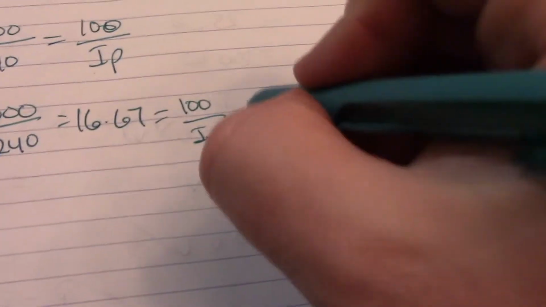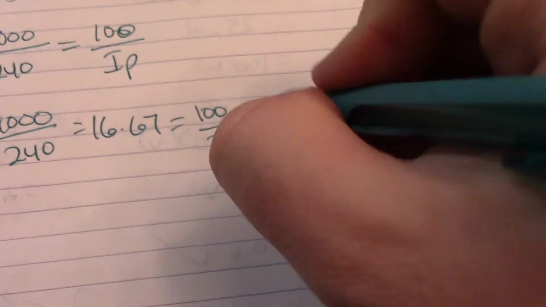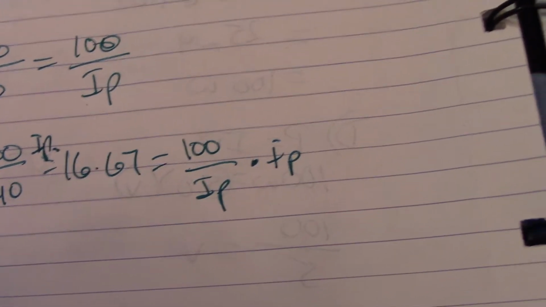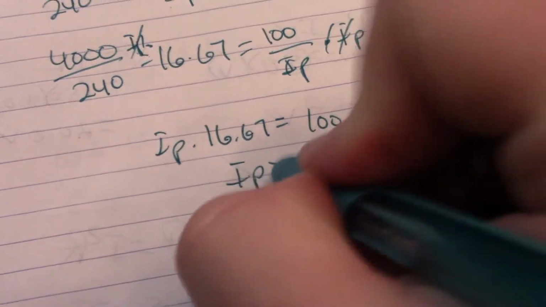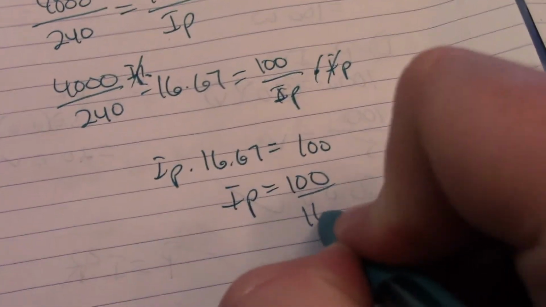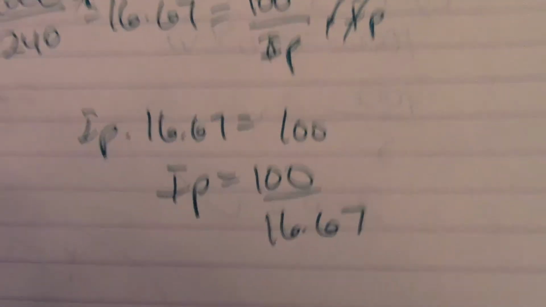Okay, so let's do a little cross multiplication. I'm going to end up with primary current times 16.67 equals 100. So this is going to be 100 divided by 16.67, and I'm going to get my primary current.